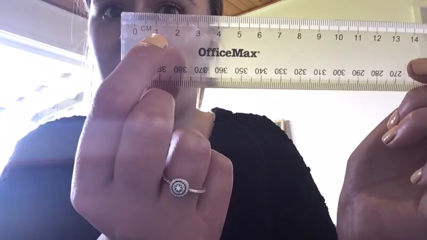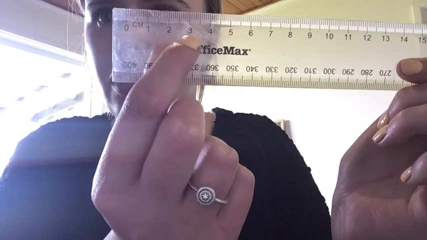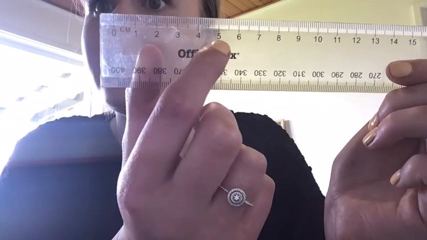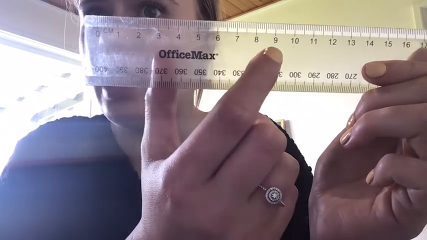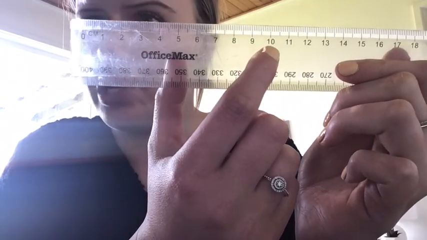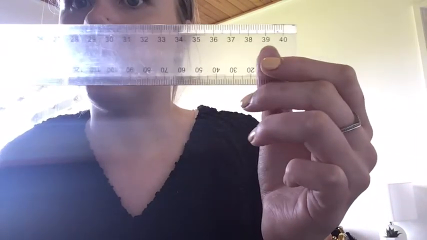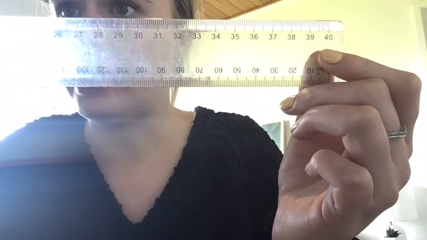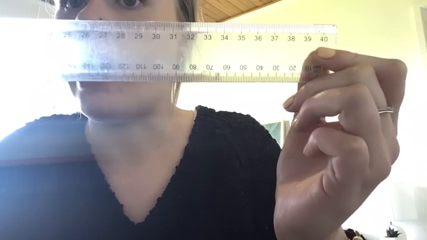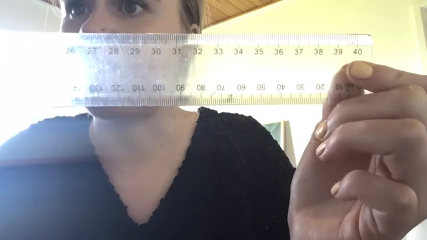So 10 millimeters, 20, 30, 40, 50, 60, 70, 80, 90, 100 millimeters. Adding that 0 on the end of the centimeters really helps me. So this ruler, all the way to the end, is 40 centimeters, but add the 0 on the end, it is also 400 millimeters because there is 10 millimeters in every centimeter.